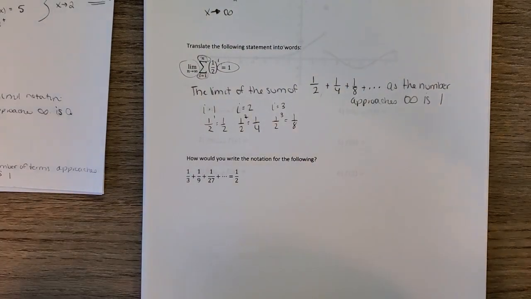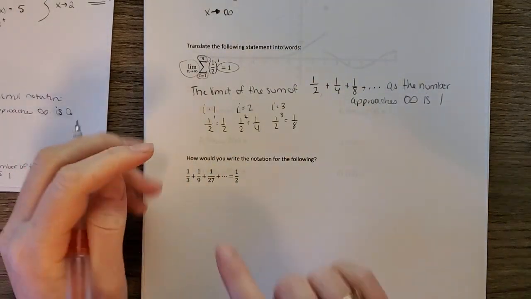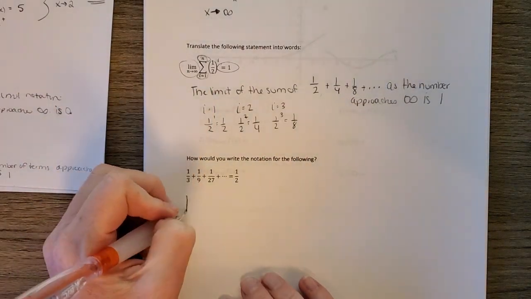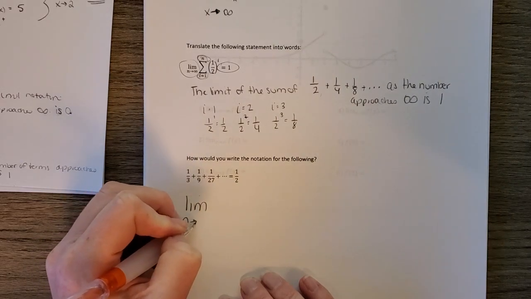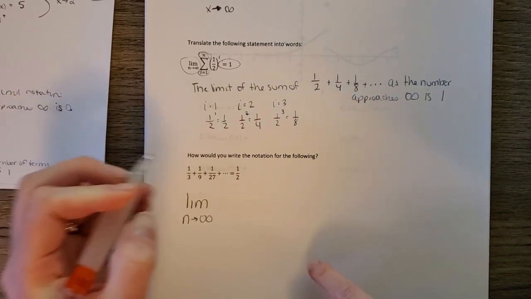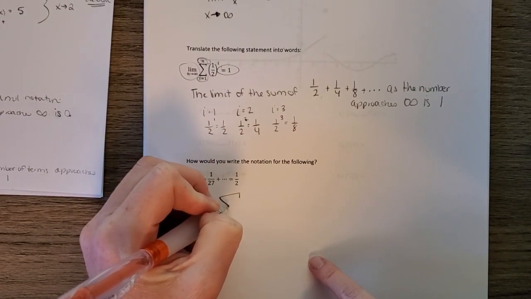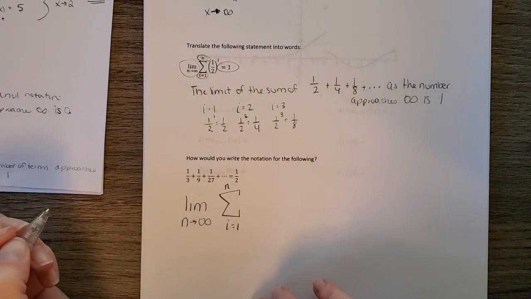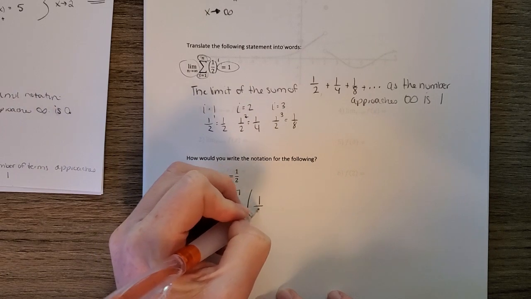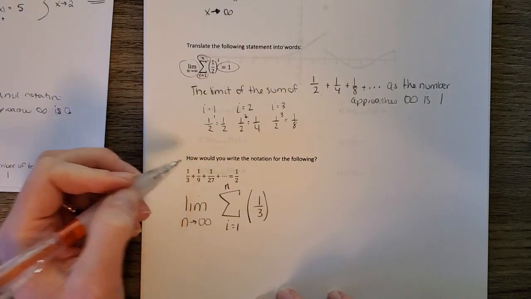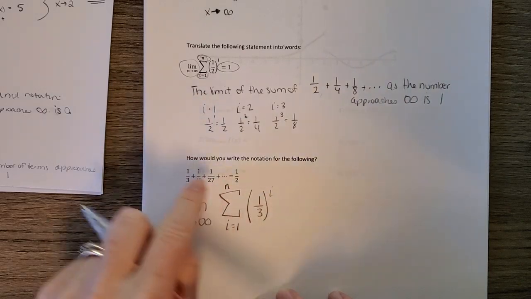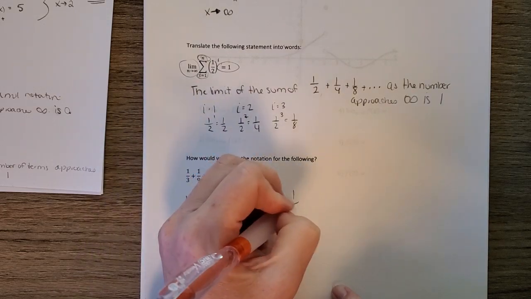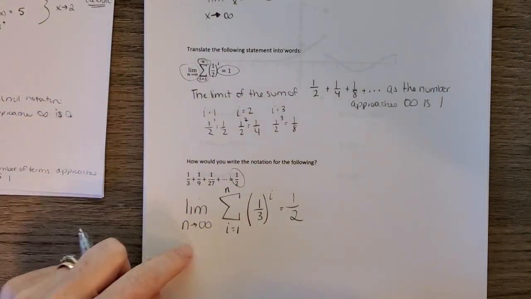So then the next problem says, how would we write the notation? So now we have this, and we need to write it to look like this. So we're going to put the limit as n approaches infinity. All right, and then we're going to make our sum symbol. n goes on the top, i equals 1 on the bottom. And then we've got 1/3 as our starting value. And it goes 1/9, so we're raising it to the i power. So the first, to the second, to the third and so forth, equals, and what does it equal? 1/2. So we wrote this notation into this notation.